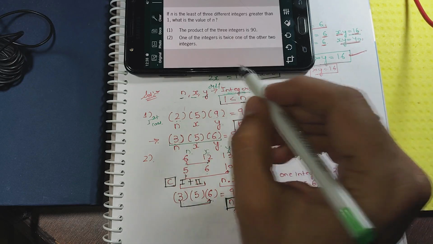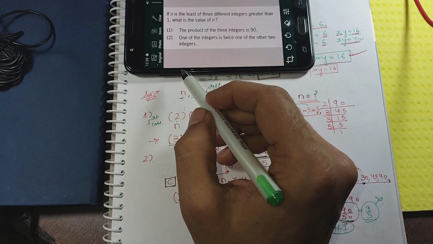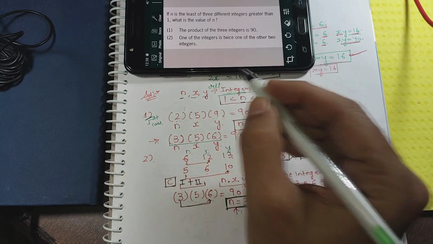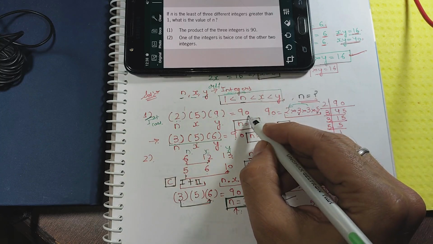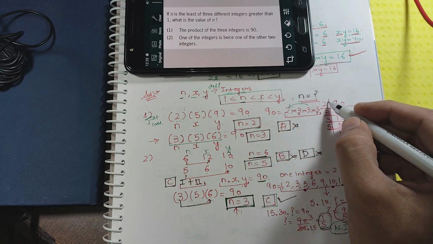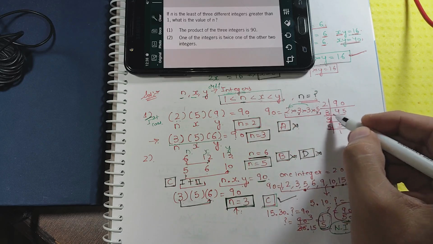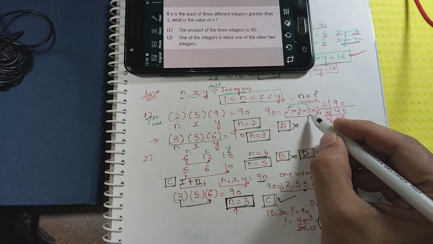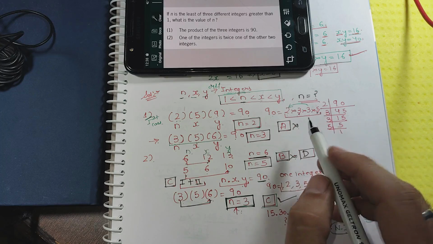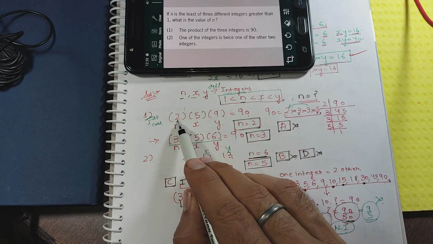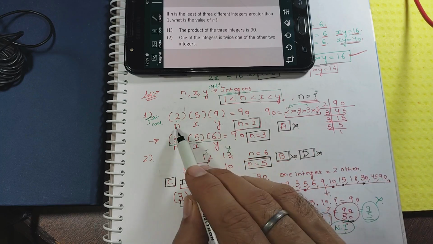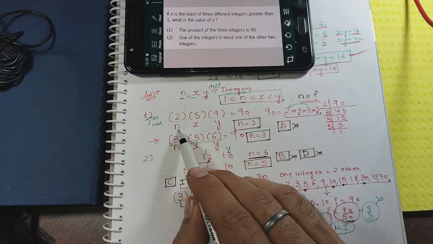Now, with this information, we will move to statement 1. Statement 1 tells me that the product of three integers is 90. So that means n into x into y is 90. Now here I will prime factorize it, so 90 equals 2 into 3 into 3 into 5. Now we have to arrange the product in such a way that, let us suppose n is equal to 2, x is equal to 5, and y becomes 9, because we have to arrange in this order so that n is the least.